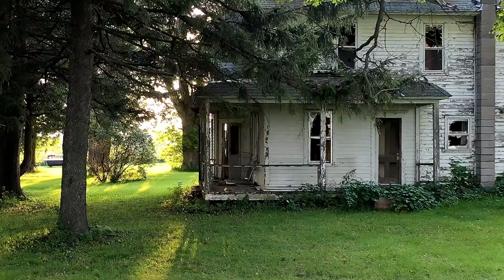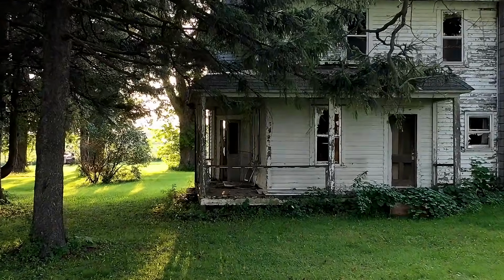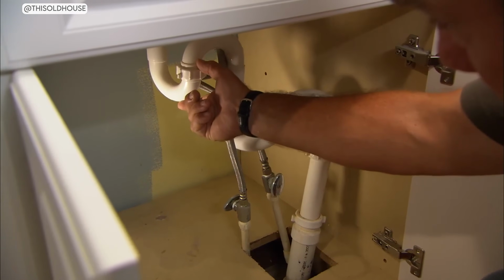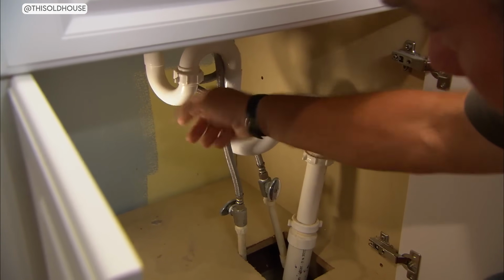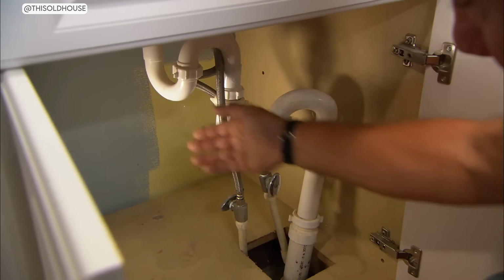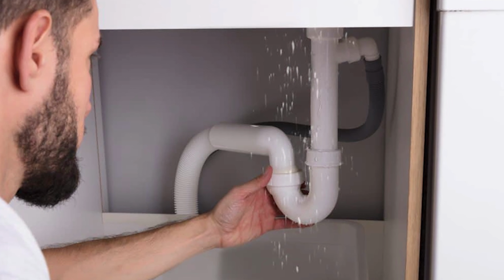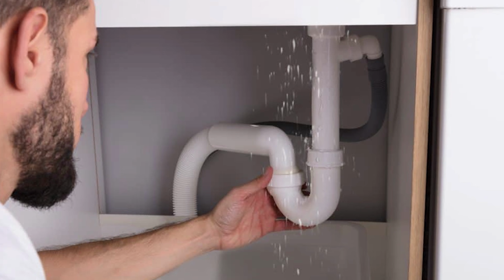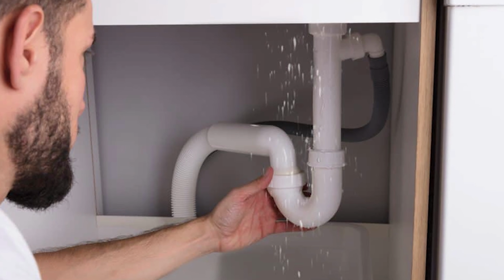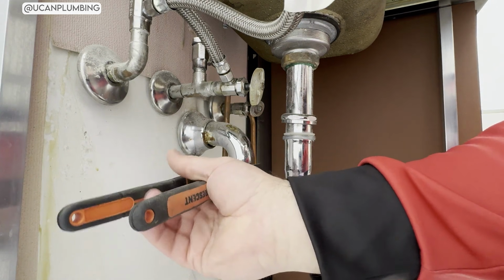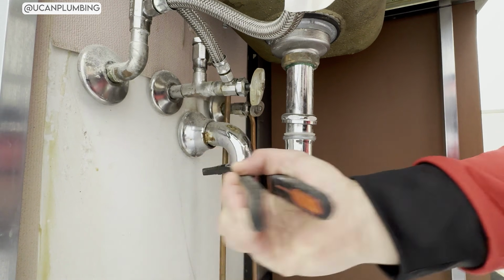So if your house was built in the 1950s, 60s, or even 70s, there's a very strong chance you have S-traps under one or more of your sinks. It does not mean your house was poorly built. It just means it was built to the standards of that era. And those standards have since changed for some very important reasons.